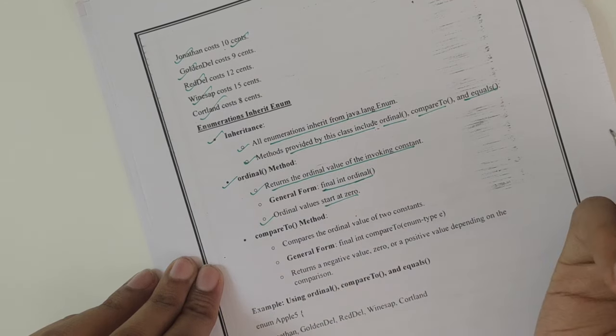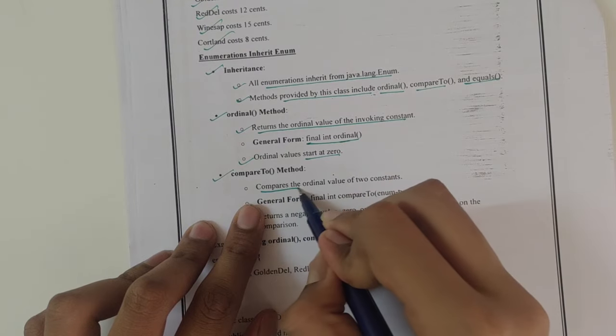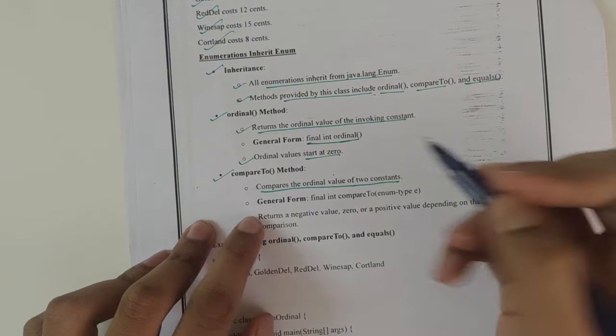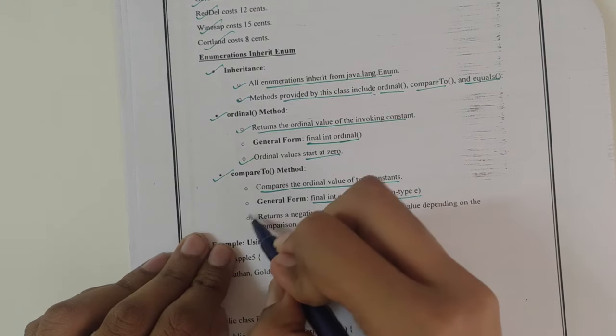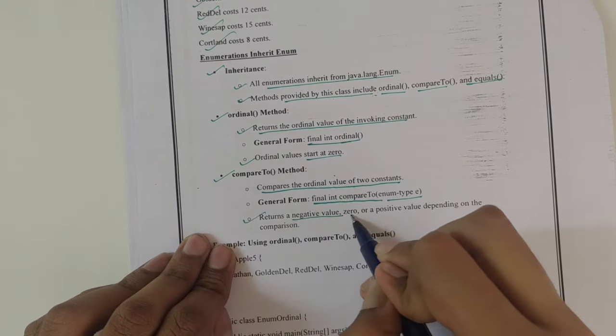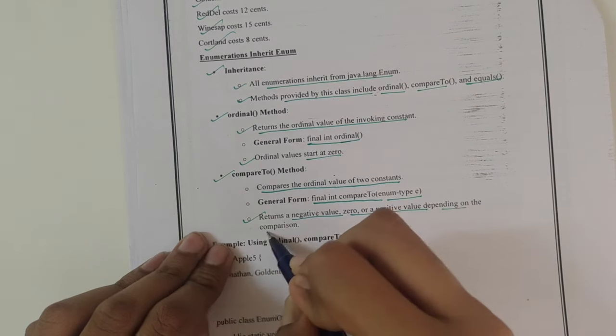Ordinal values start at 0. Then we have compareTo. compareTo will compare the ordinal value of two constants. Again the same format: final int compareTo(enum-type e). It will return a negative value, 0, or a positive value depending upon the comparison.